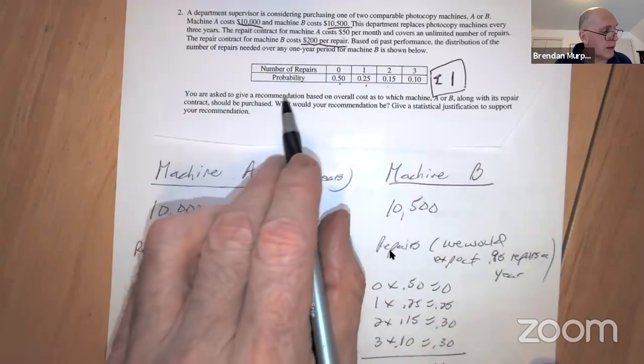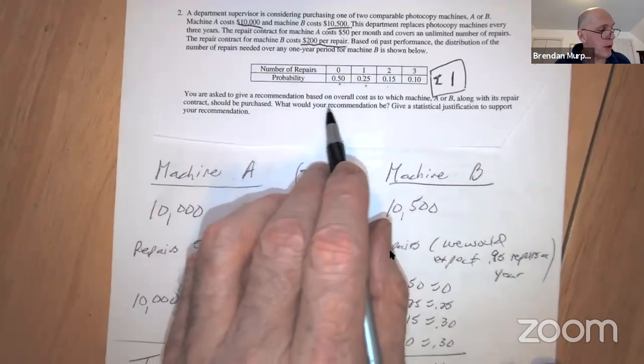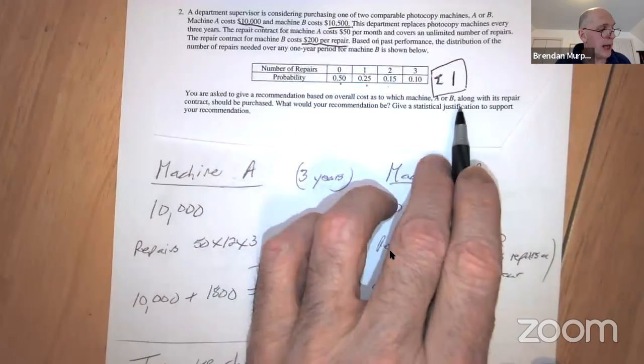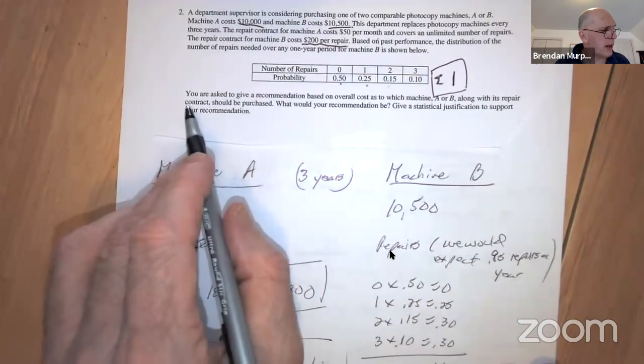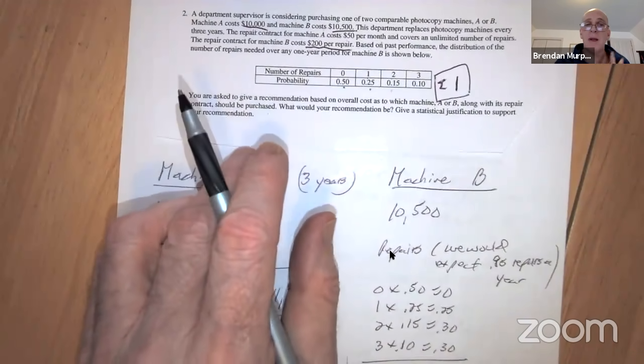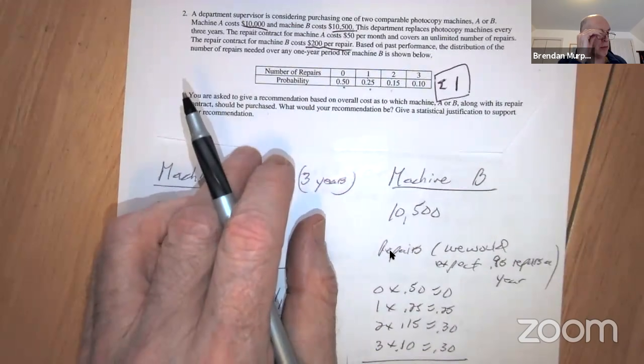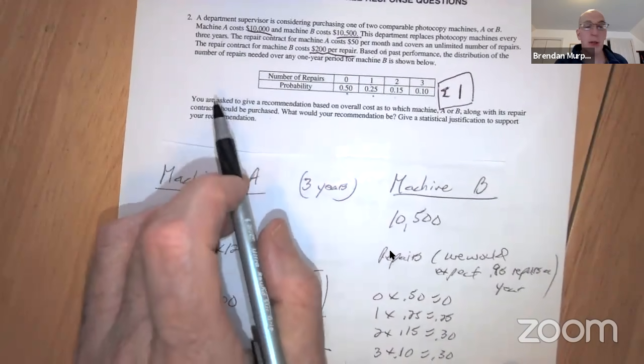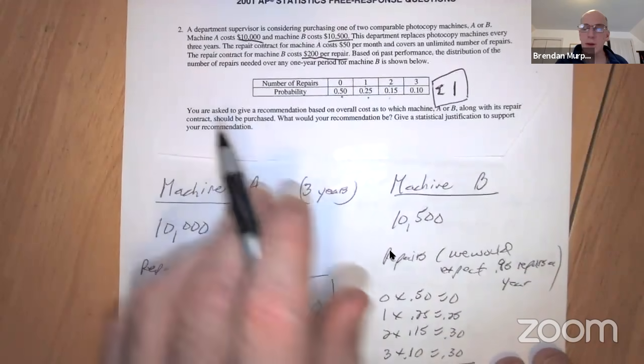You were asked to give a recommendation based upon overall cost as to which machine, A or B, along with its repair contract, should be purchased. So you have to make a recommendation to your principal in your school: should you purchase machine A or machine B?